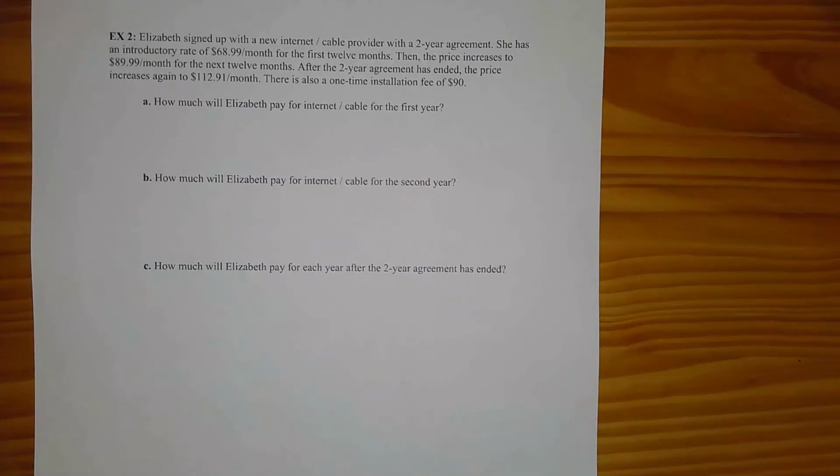So this is what they do, is they give you an introductory rate. It's a little bit less expensive. Then the price goes up the next year. And then after that 2-year agreement has ended, the price increases again to $112.91 per month. There's also a one-time installation fee of $90. So that installation fee, by the way, you pay that at the beginning. That's how they install the internet and cable to get you started.